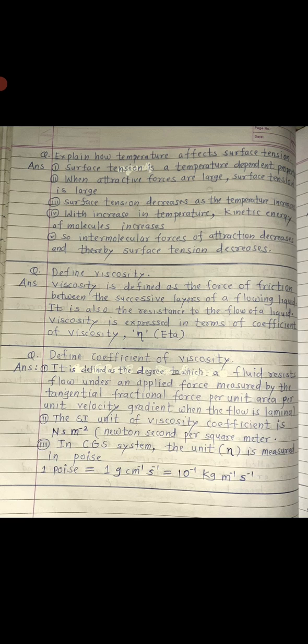Newton second per square meter. And in CGS system, the unit of eta is poise. 1 poise is equal to 1 gram per centimeter per second, that is 10 raised to minus 1 kilogram per meter per second. So this is the last point, coefficient of viscosity.